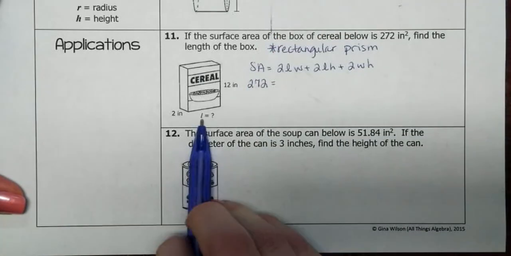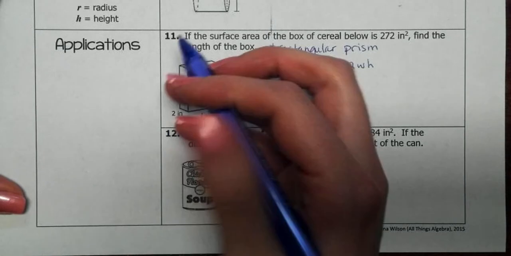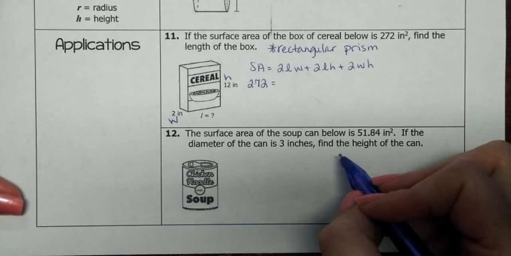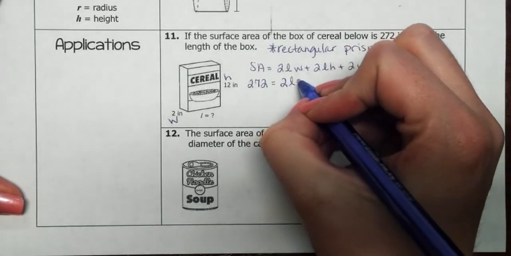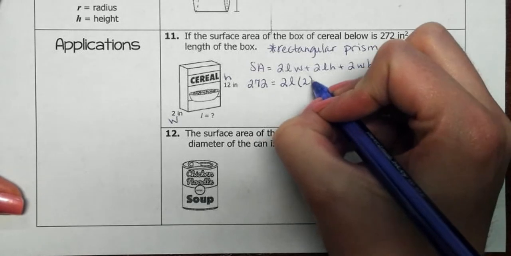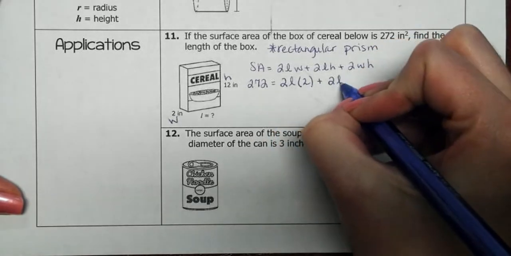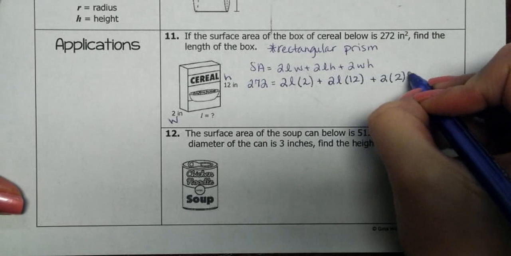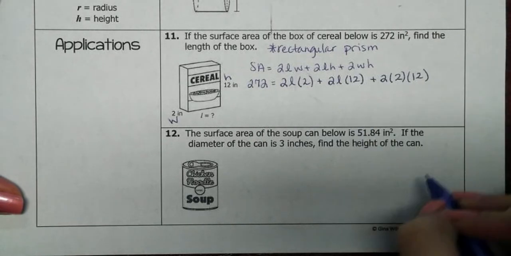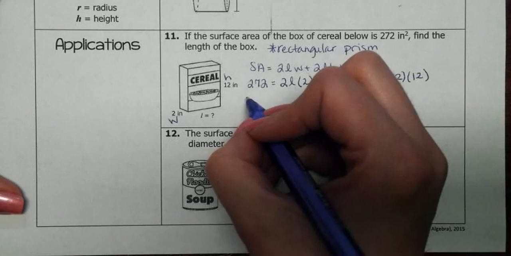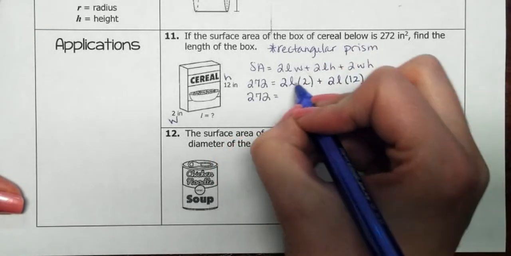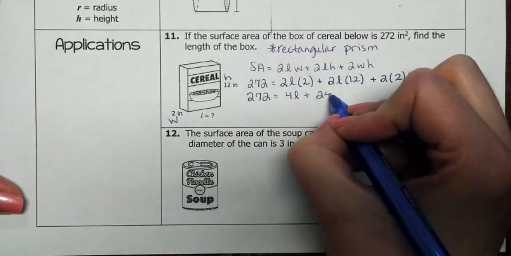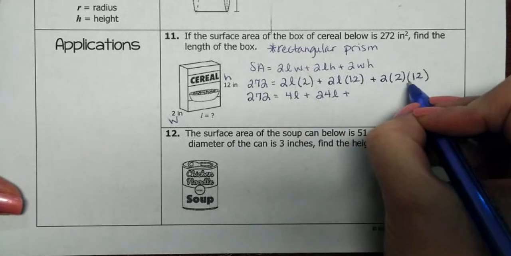Now it tells me that I do not know the length, but this is my width and this is my height. So I'm going to replace width and height with those two numbers. So 2L times my width, which is 2, plus 2L times my height, which is 12, plus 2 times 2 times 12. I'm going to clean this up just a bit. So I'm going to multiply what numbers I can. 2 times 2 is 4, and then I have an L. Plus 2 times 12 is 24, and I have an L. Plus 2 times 2 times 12 is 48.